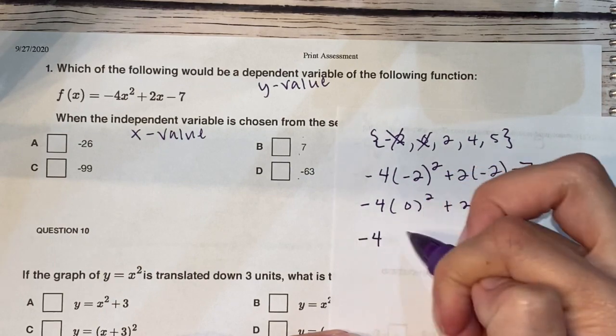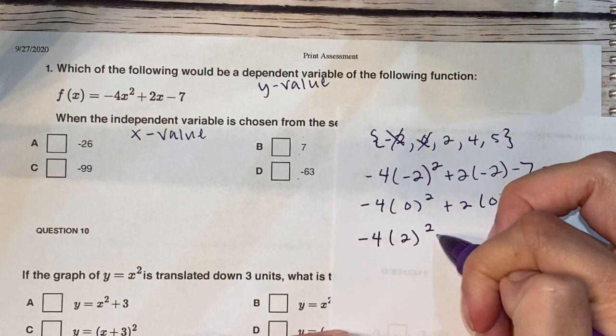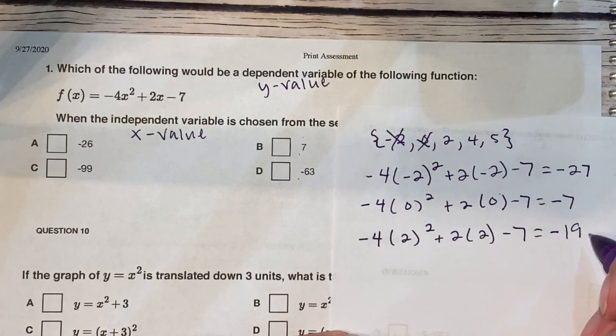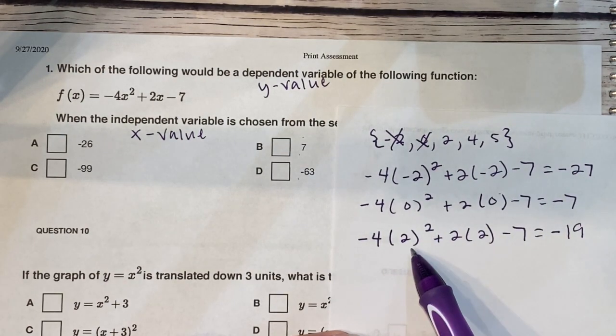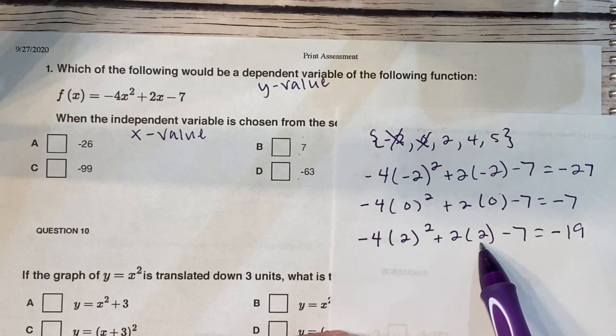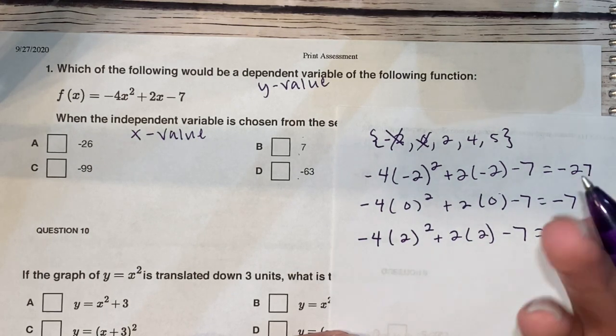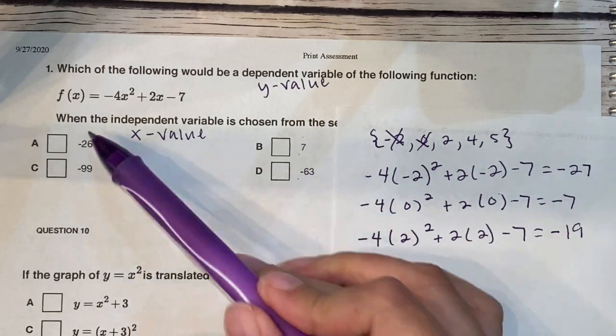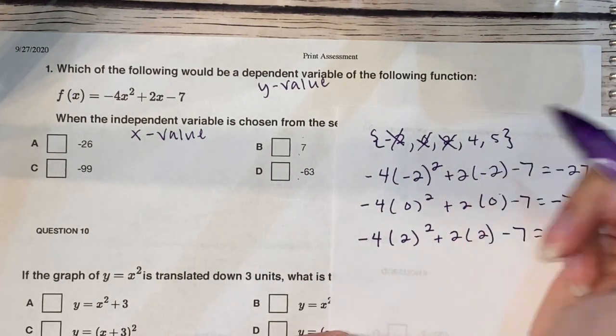Next, we're gonna do 2, minus 7, square 4, -16 plus 8 would be -8 minus 7. Okay, and unfortunately we don't have a -19, so 2 does not work.